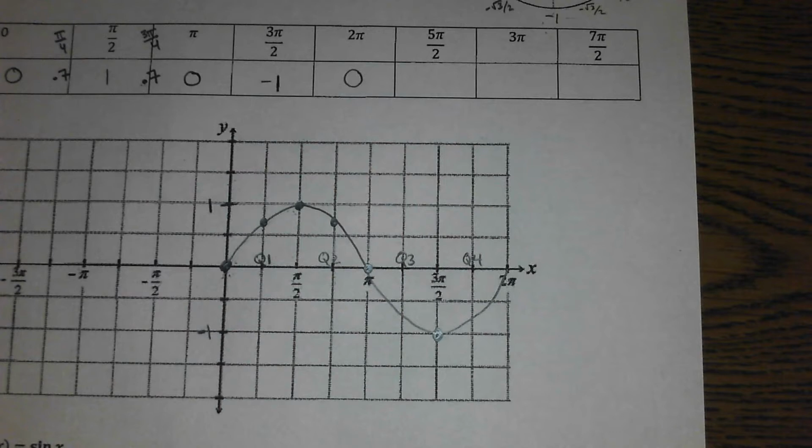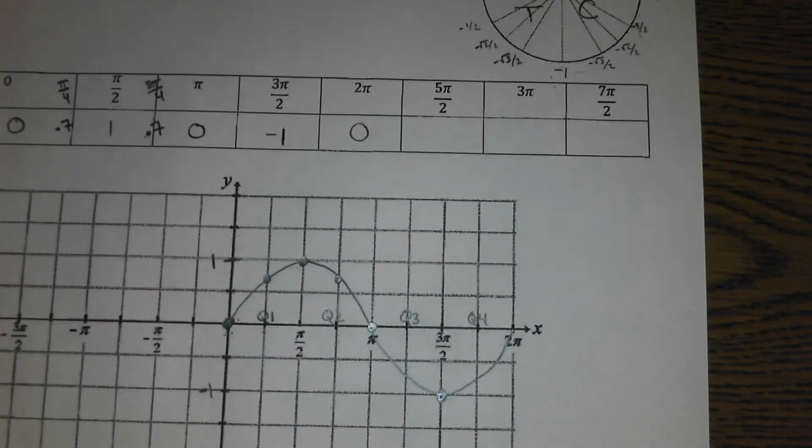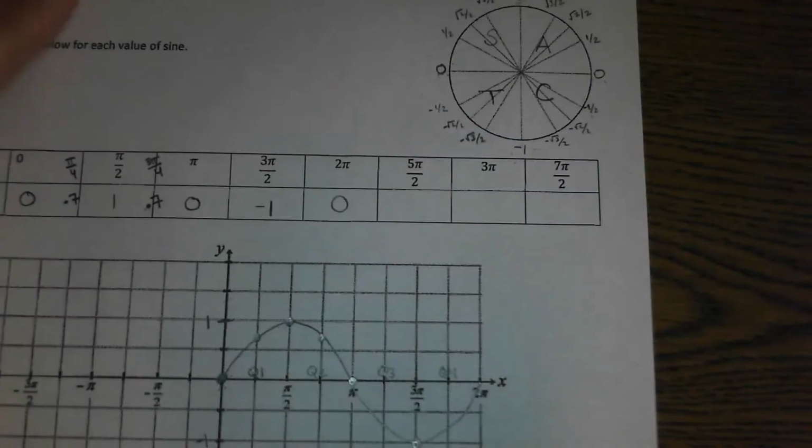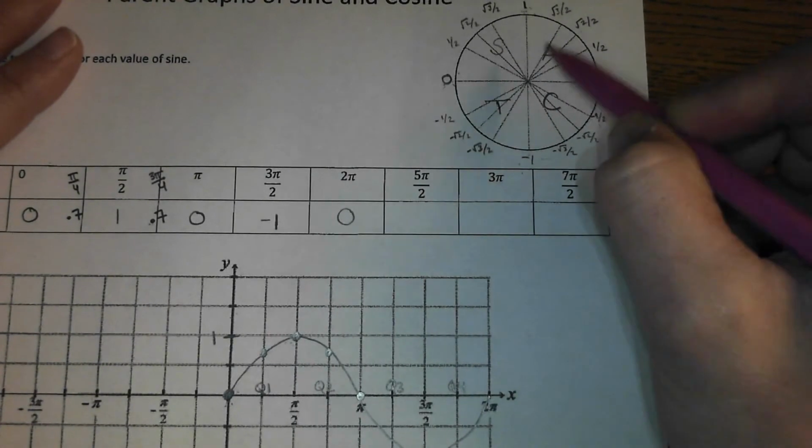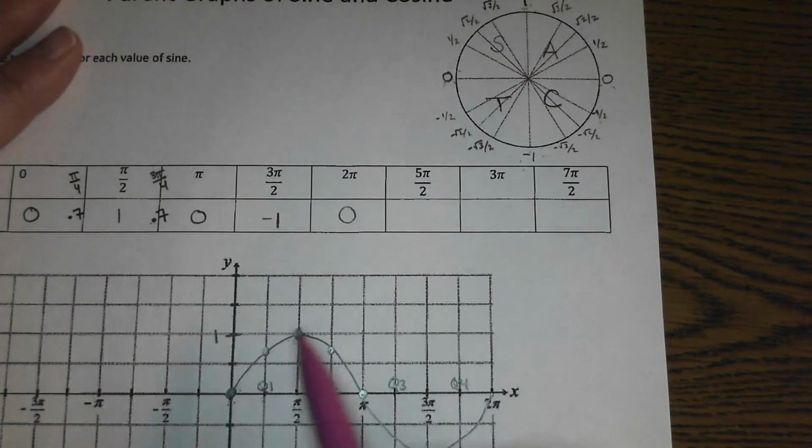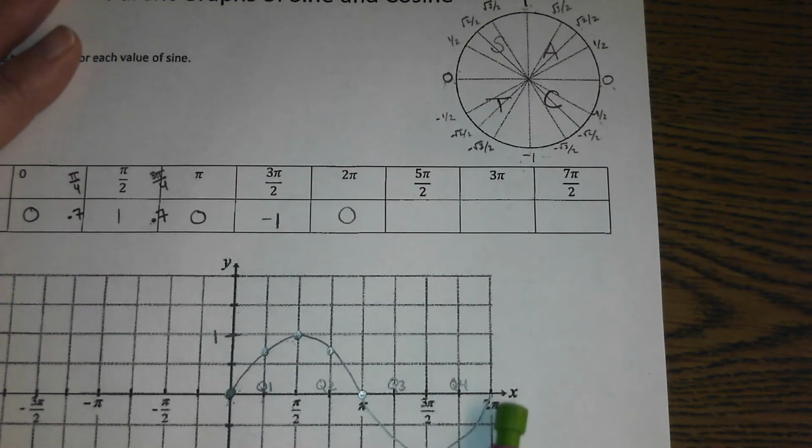So understanding and seeing those parallels between the unit circle values and how these behave, positive and negative and increasing and decreasing, does match up to this section of the sine graph, which is known as the parent graph. Okay?